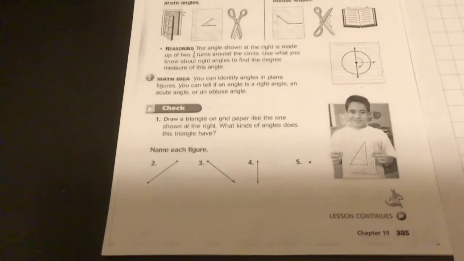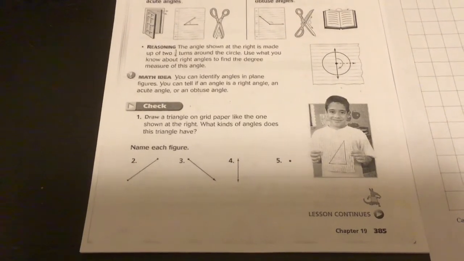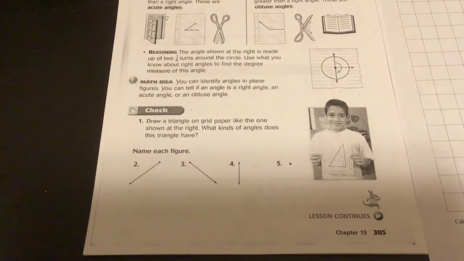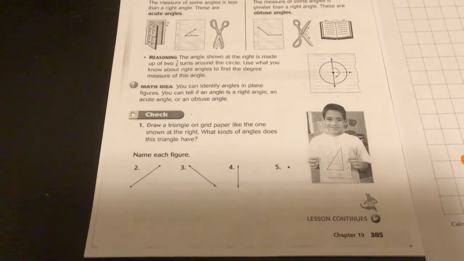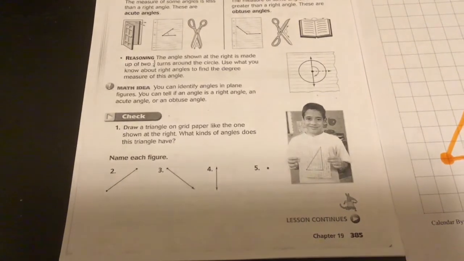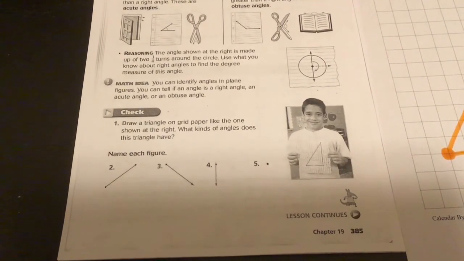Now looking at number 2, what do you see? Is it a point, line, line segment, ray, or an angle? It looks like there's a line that has 2 endpoints. Remember, a line with 2 endpoints is called a line segment.